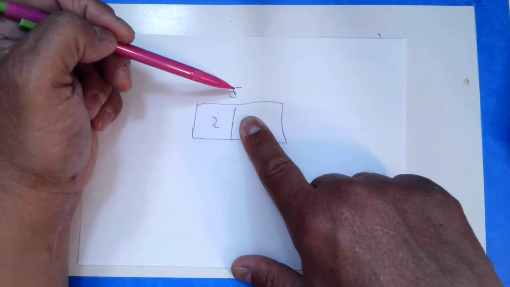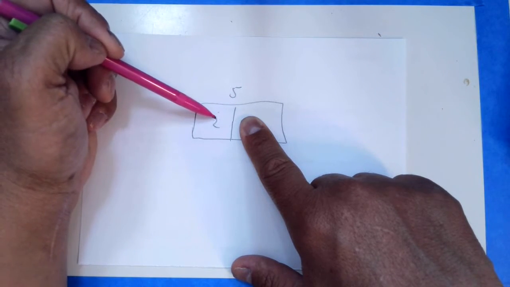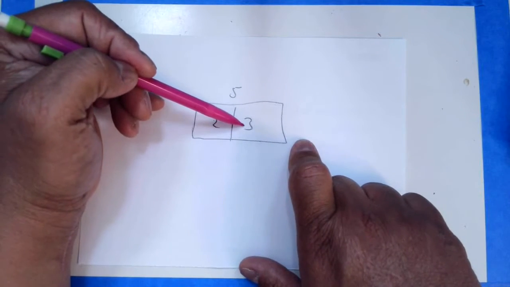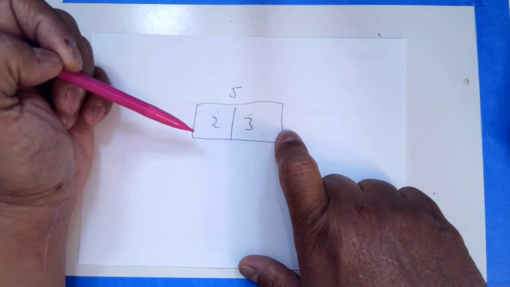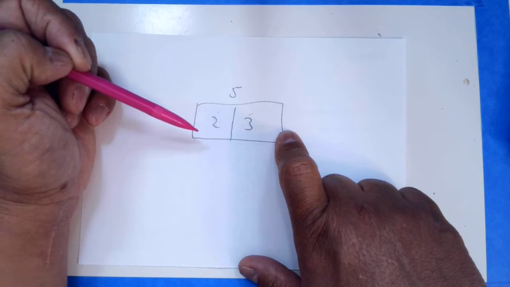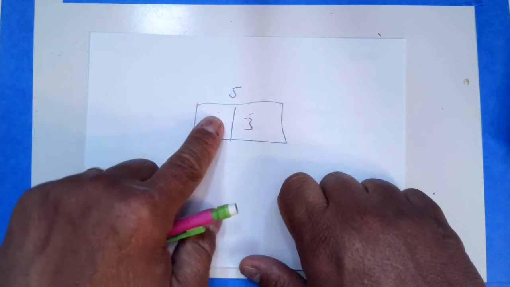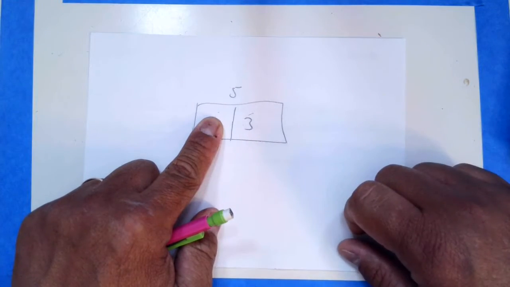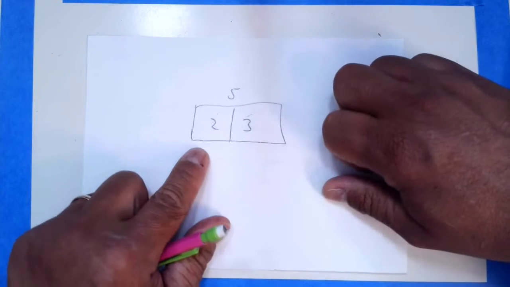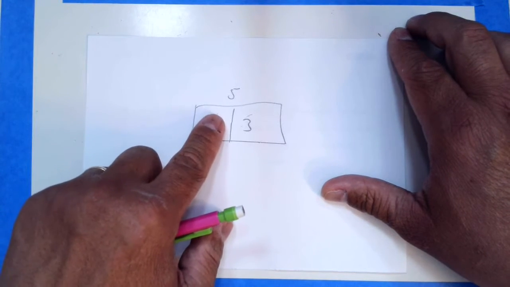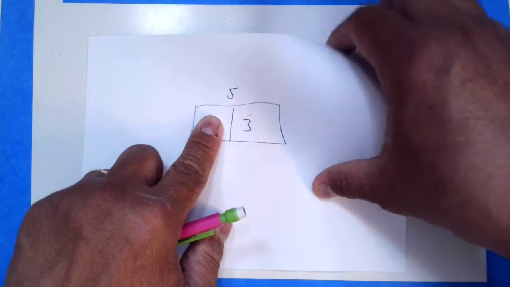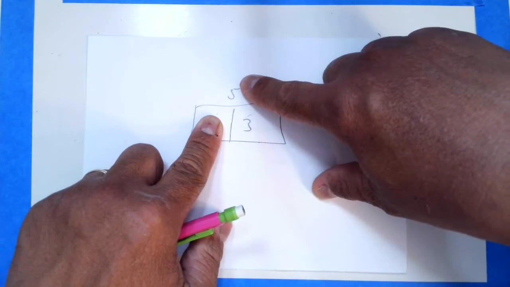Oh, I have to subtract. 5 minus 2, 3. Because remember, if this is addition, fact family, the operation that goes with addition is subtraction. Right here, if this one is missing, 5 take away 3, 2. See that?